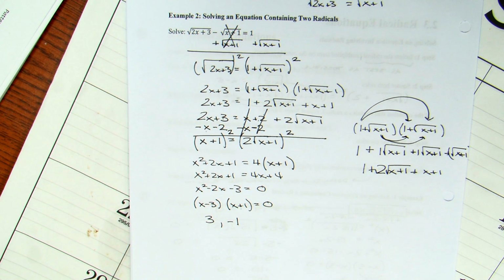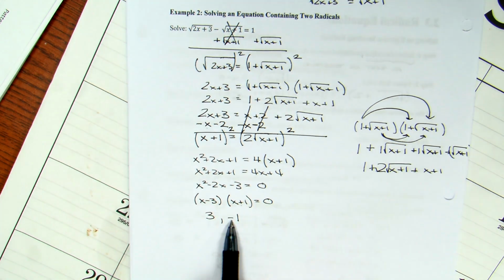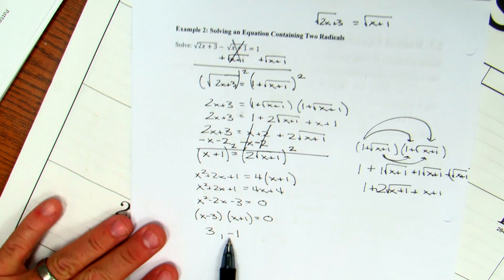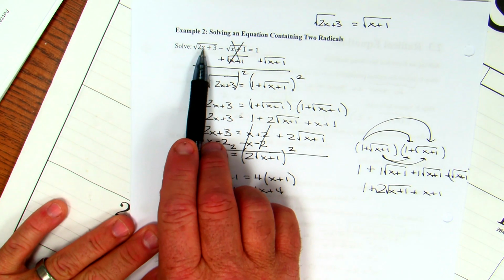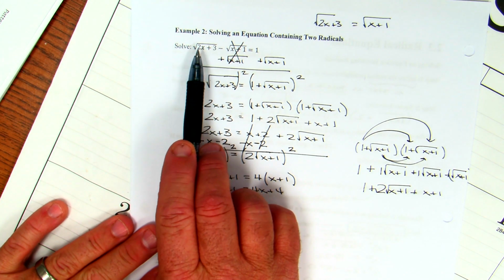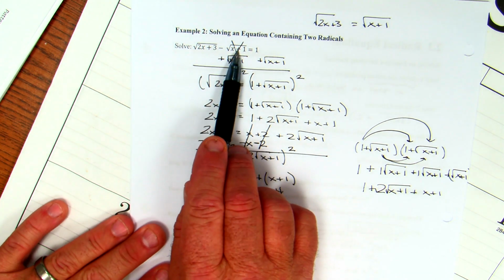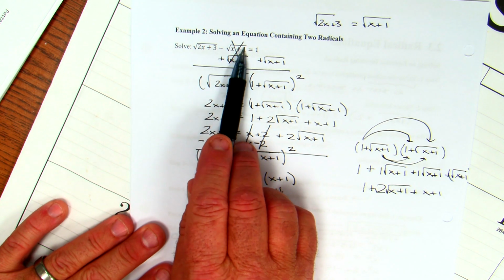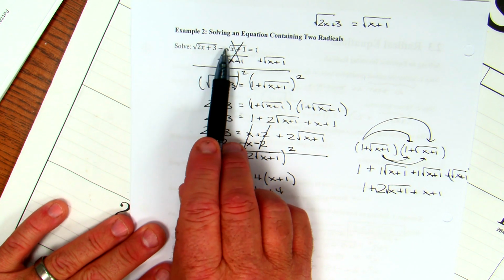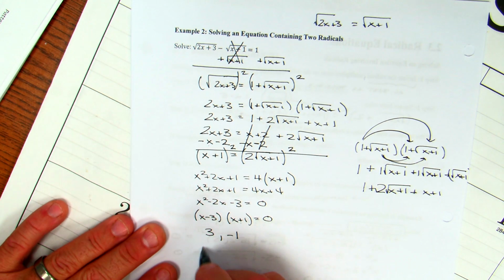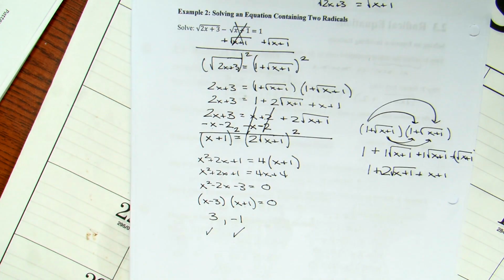When I plug in negative 1, 2 times negative 1 is negative 2. Negative 2 plus 3 is 1. Square root of 1 is 1. Negative 1 plus 1 is 0. Square root of 0 is 0. I end up with 1 minus 0. They both work. So that is one that does not have any extraneous solution.